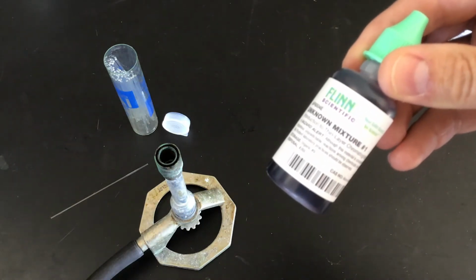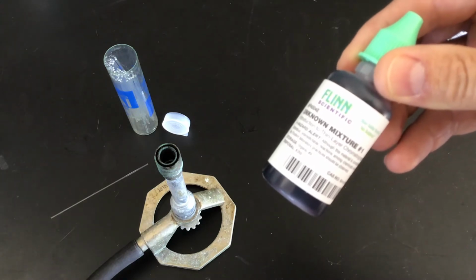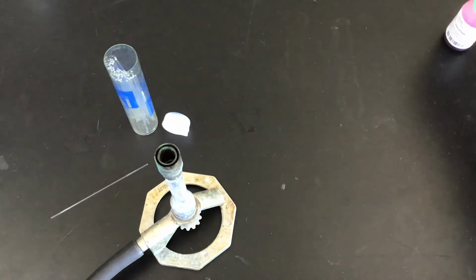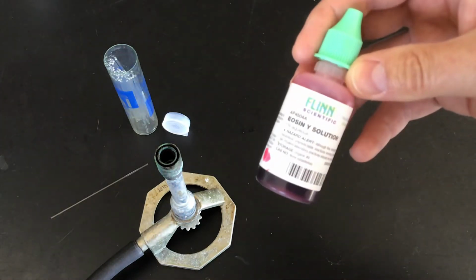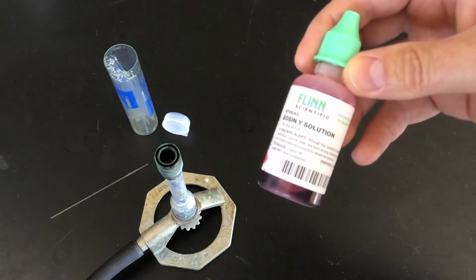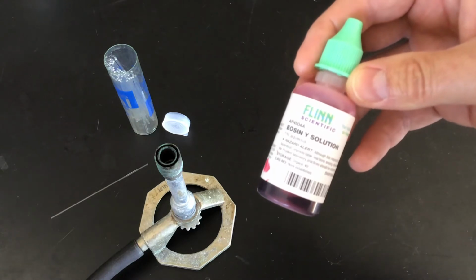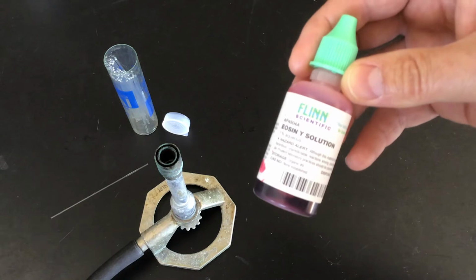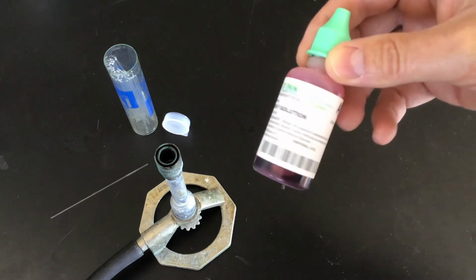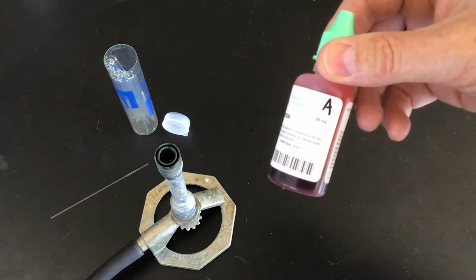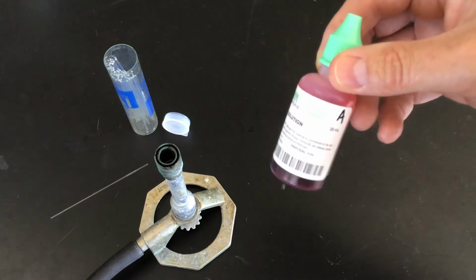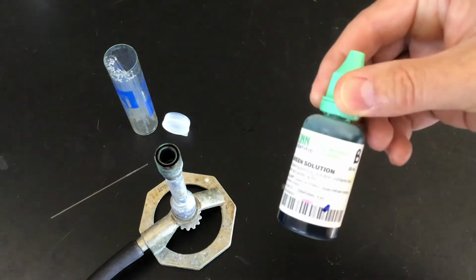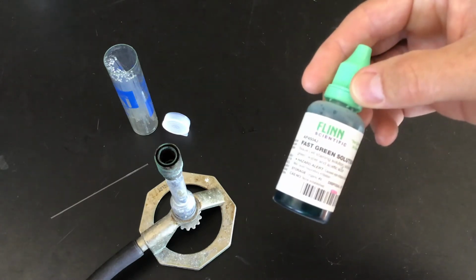So what we know in this case is that the mixtures of dyes in these unknowns could be one of 5 different dyes or stains that we have. We're going to use these to compare to our unknown. We've got eosin Y solution, which we're going to label as A on our chromatography slide. B is going to be fast green.